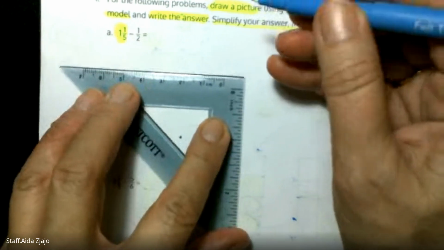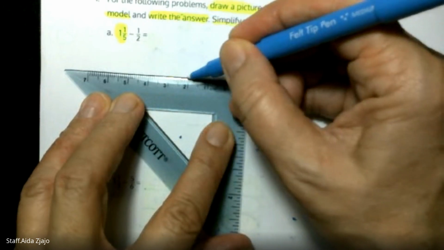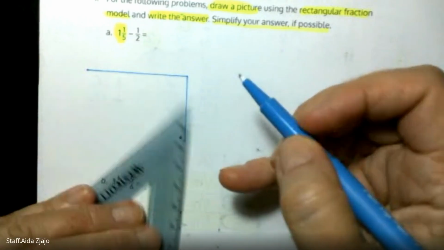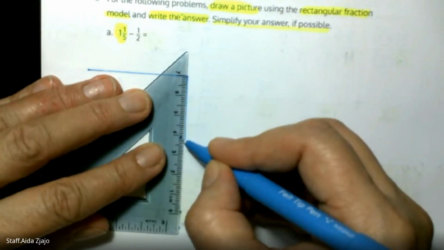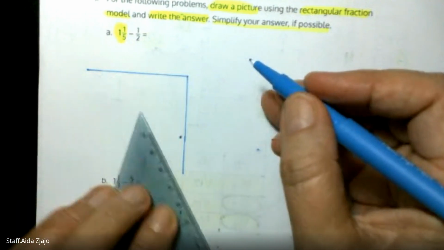When you do subtraction, the first number is what you have, and we have 1, 2, 4, 5. That would be it. And then I'm going to do down also 5. So 1, 2, 4, 5 centimeters.